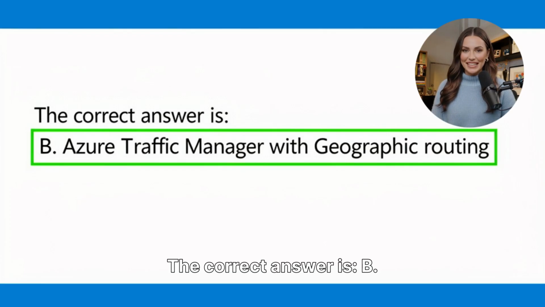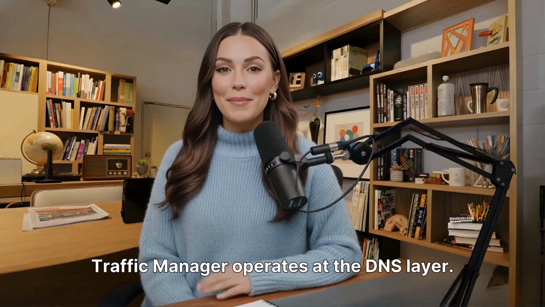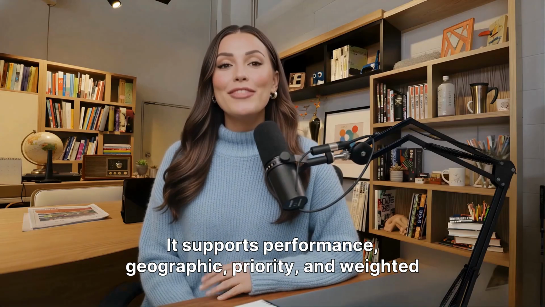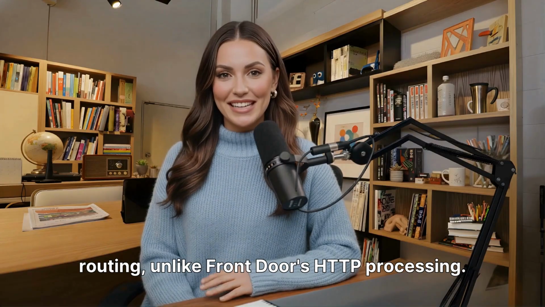The correct answer is B. Azure Traffic Manager with Geographic Routing. Traffic Manager operates at the DNS layer. It supports performance, geographic, priority, and weighted routing, unlike Front Door's HTTP processing.